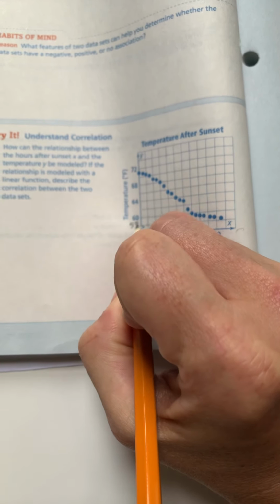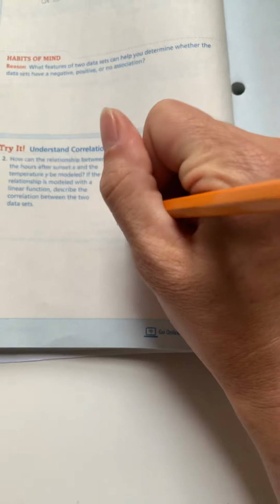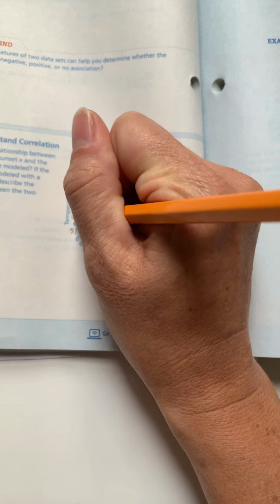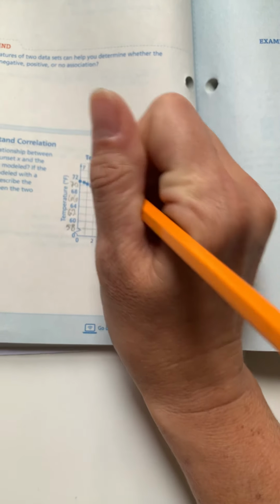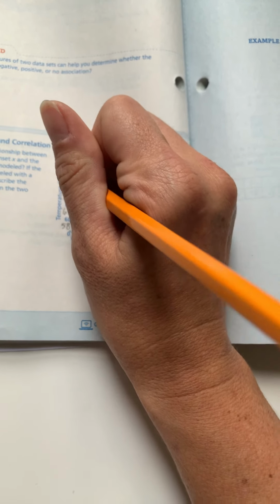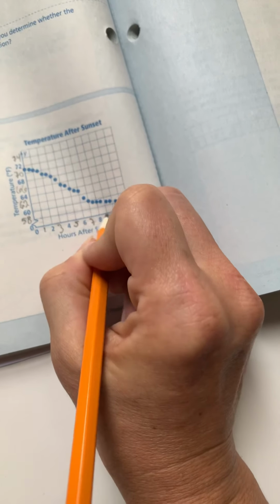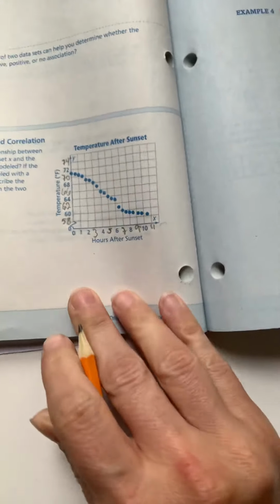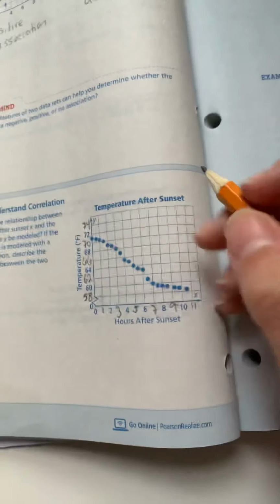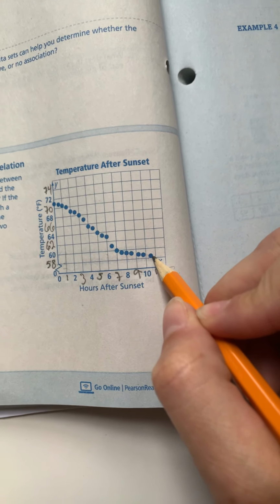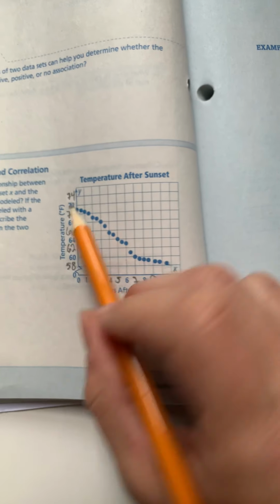So if you have a hard time reading graphs, or if you just want to make sure you're being precise, sometimes I like to go in and fill in those other numbers. It makes it a little easier to read. There's 1, 3, 5, 7, 9, 11. So after 10.5 hours, it got down to 58 degrees from 72.